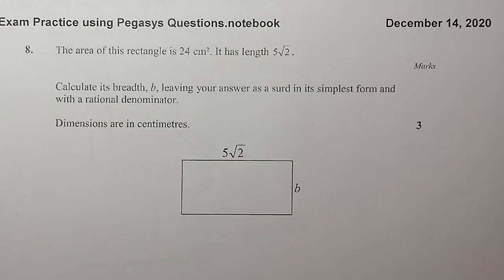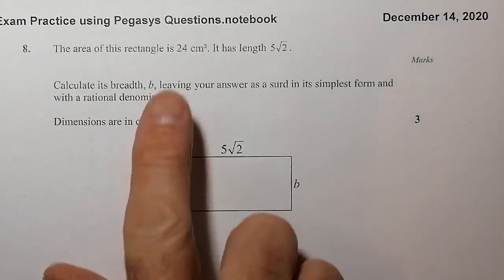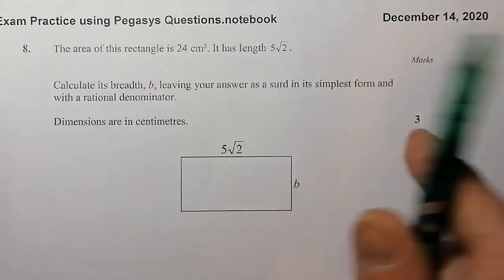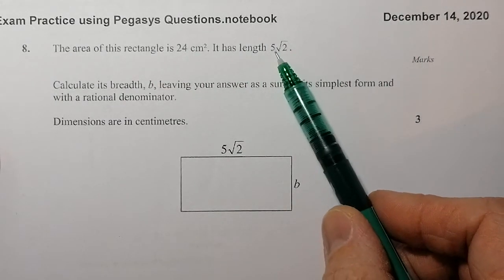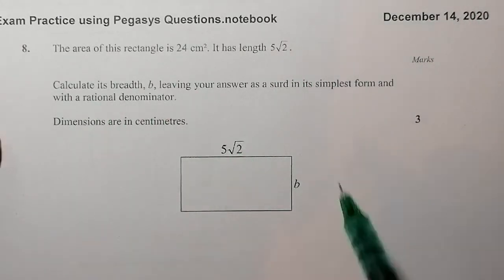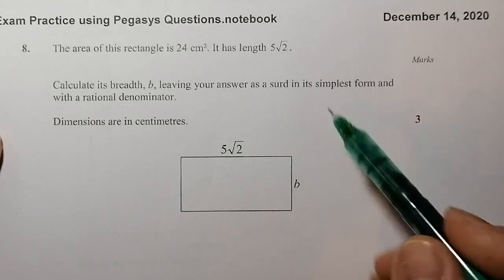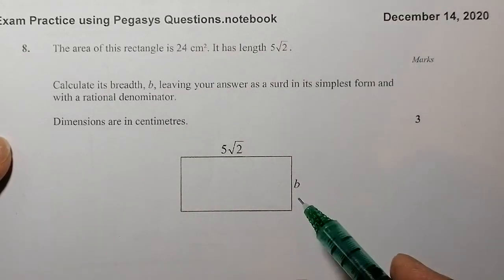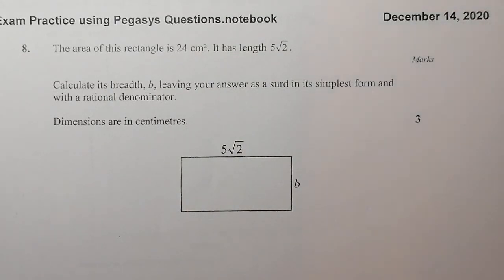Right then, so what we've got is the area of a rectangle is 24 square centimetres, and it has a length of 5√2 centimetres. Calculate its breadth. So that's what I'm going to try and do. I'm going to leave it as a surd in its simplest form and with a rational denominator. Right, so let's start this one off.